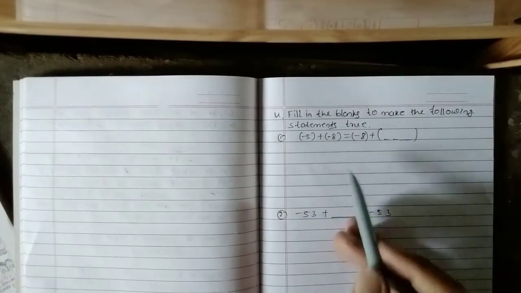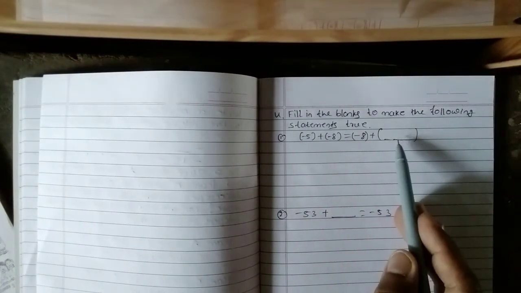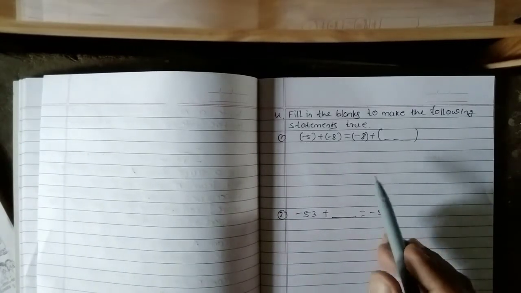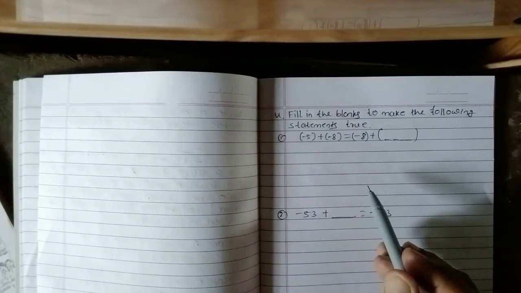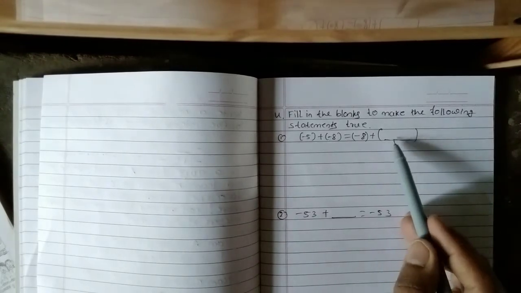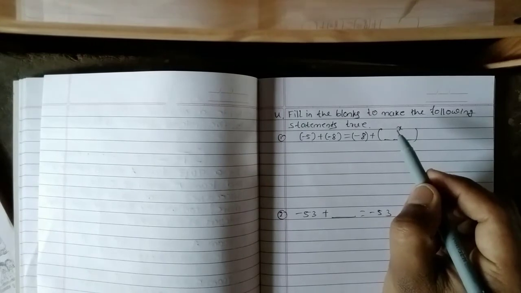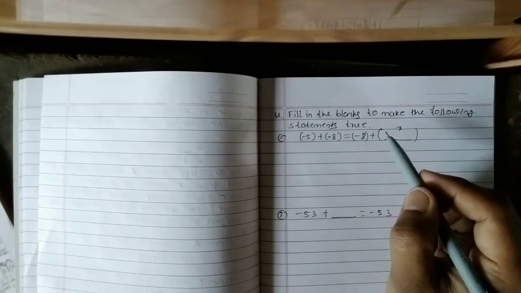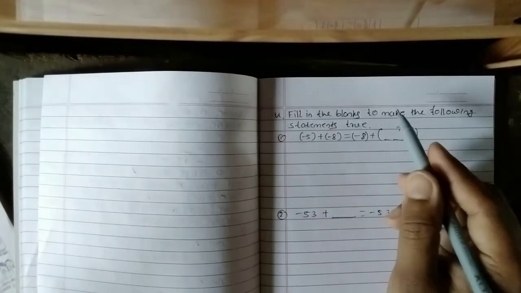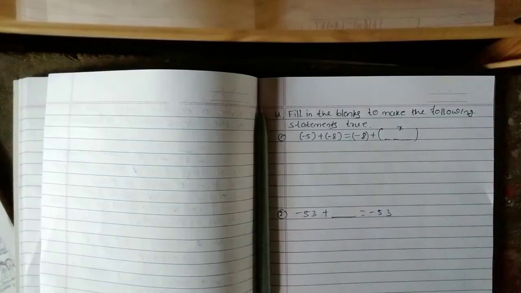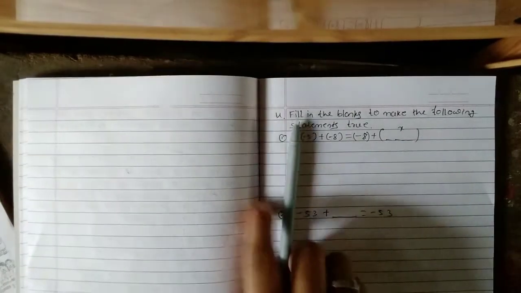Yes, this one is an LHS part, this one is an RHS part. We have the two parts in these questions. So now let us solve first the LHS part, and we consider this missing part as x. Yes, we will solve this LHS one. So now let us solve the LHS part first.